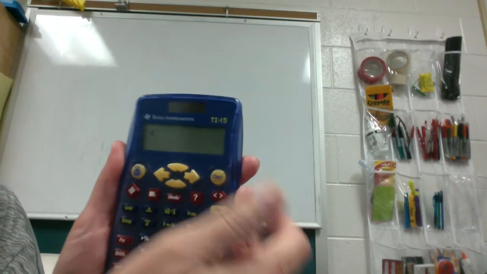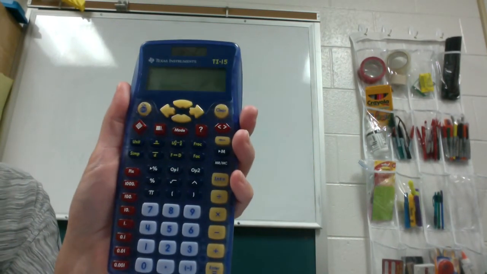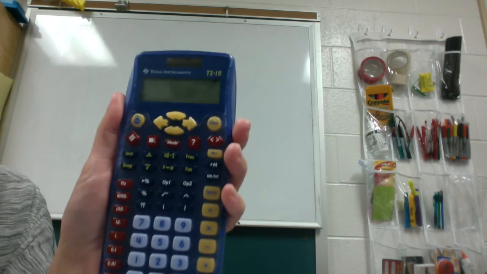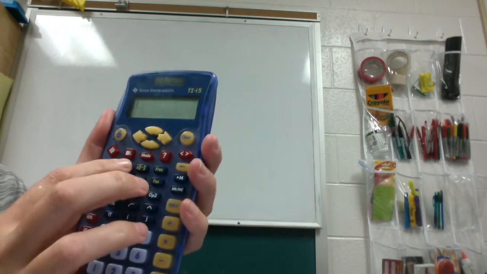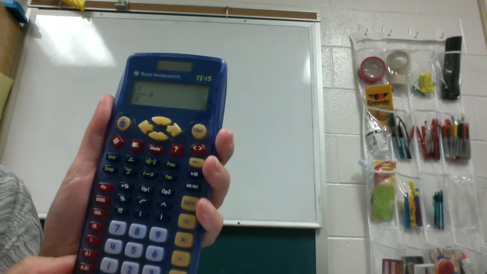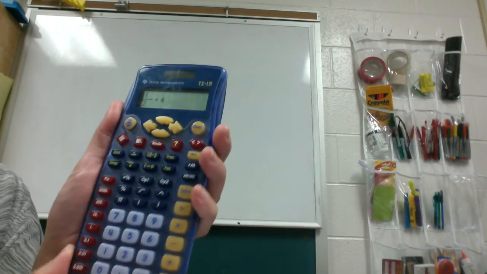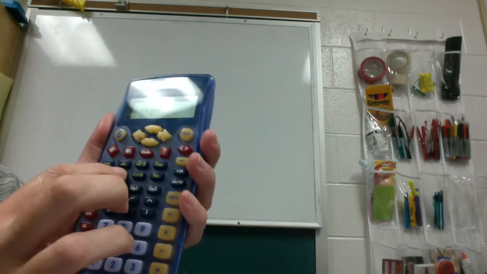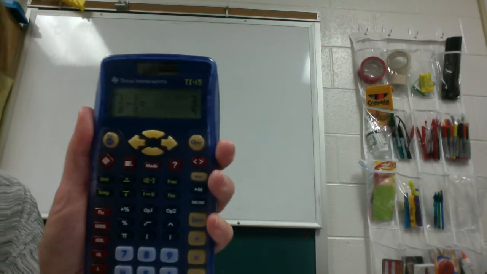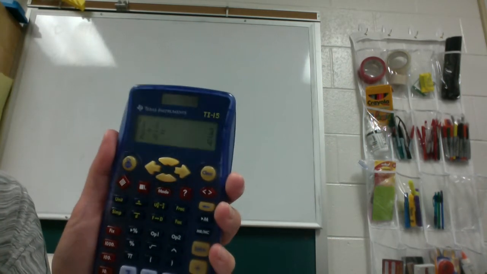Let's try another one. I'm going to hit clear, and now I'm going to add 1/2 plus 1/4. So 1 numerator, 2 denominator, plus 1 numerator, 4 denominator, equals, and I get 3/4.